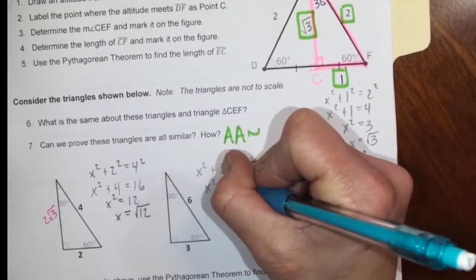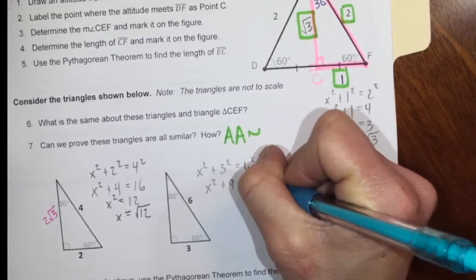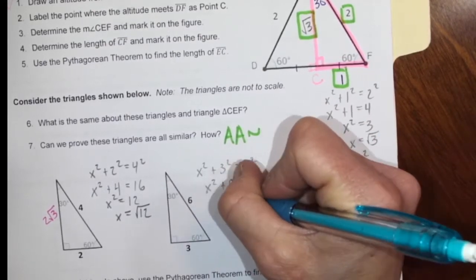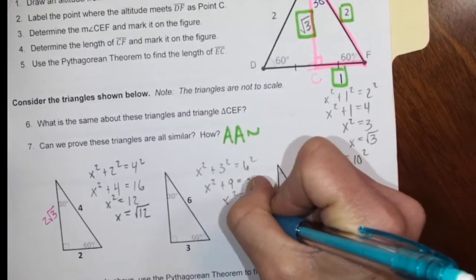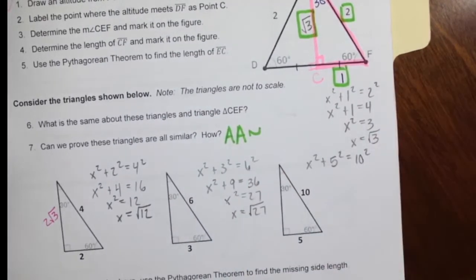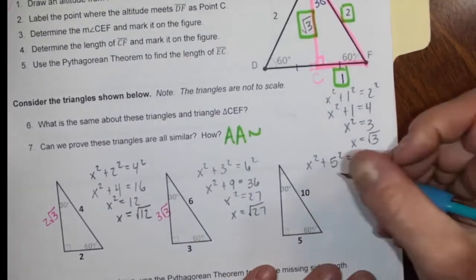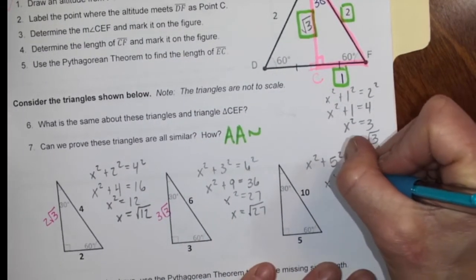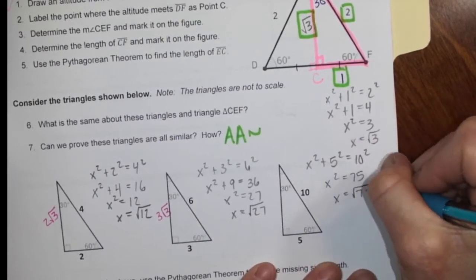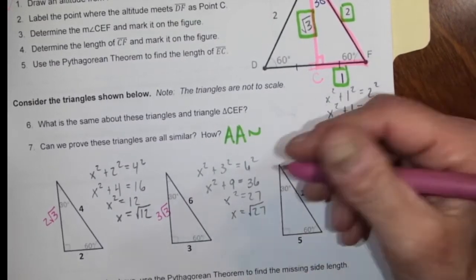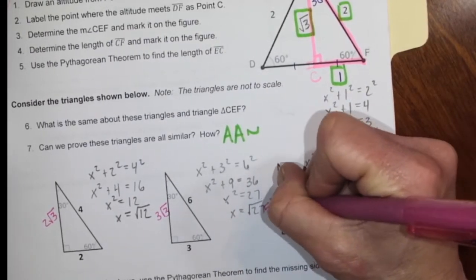And when we do the second one, x equals the square root of 27, which simplified gives us 3 root 3. Similarly over here, when we work this out, we'll get x squared equals 75. So x is the square root of 75, which simplifies to 5 square root 3.